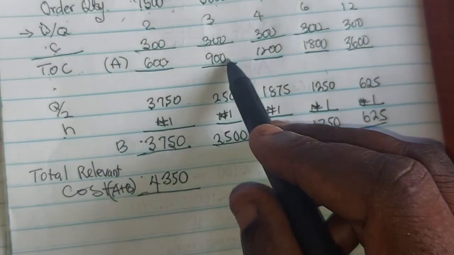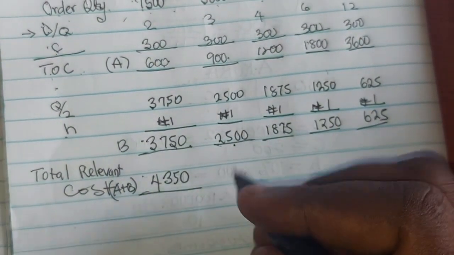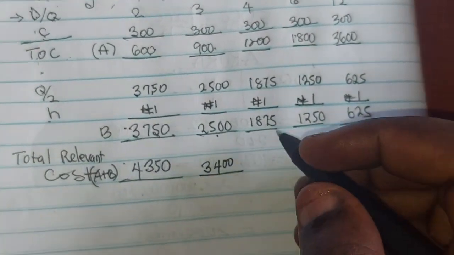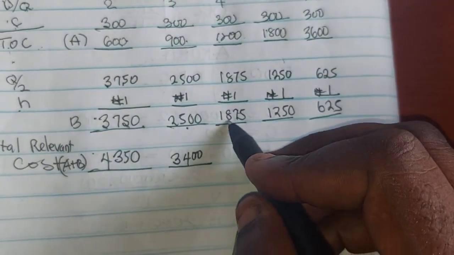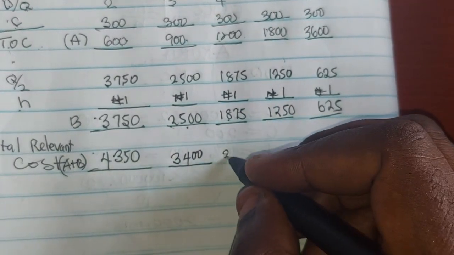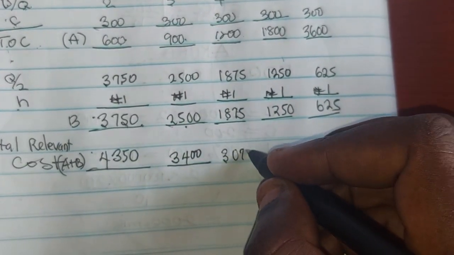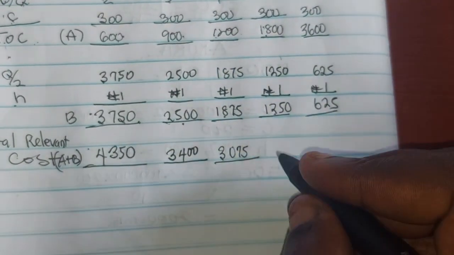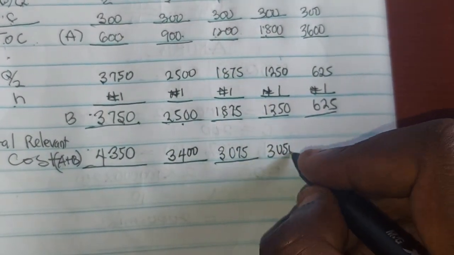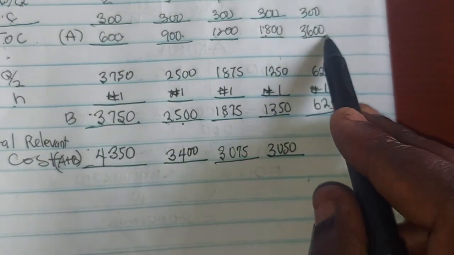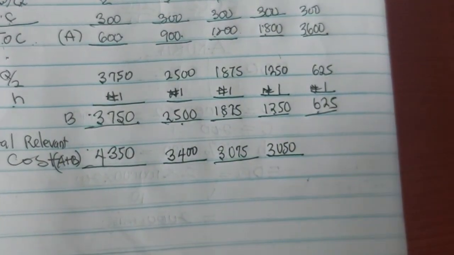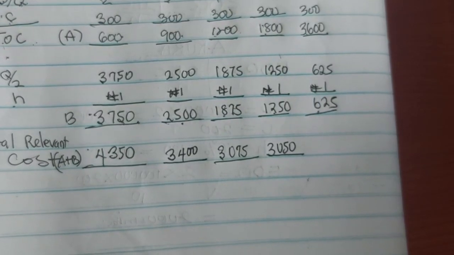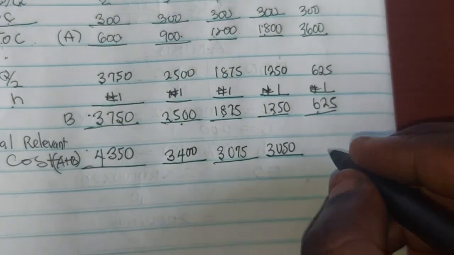Okay, 900 plus this will give us 3,400. 1,200 plus this will give us 3,075. All right, 1,800 plus this will give us 3,050. Then 3,600 plus 625 will give us 4,225.